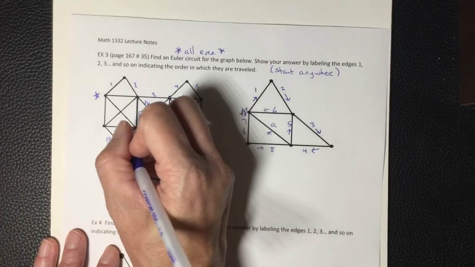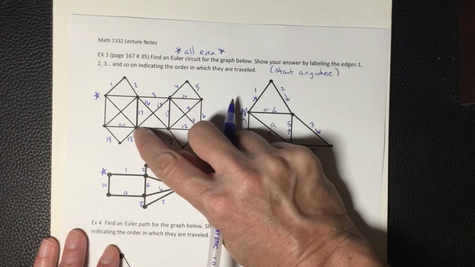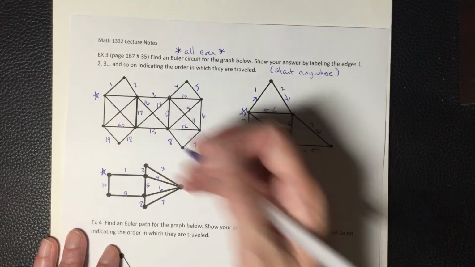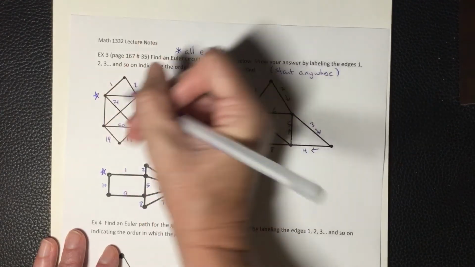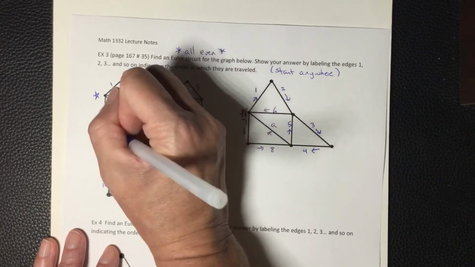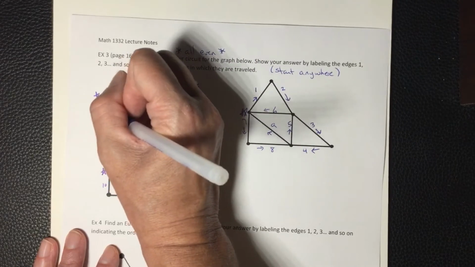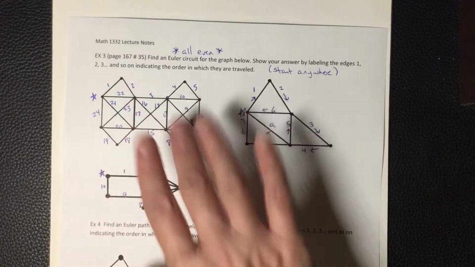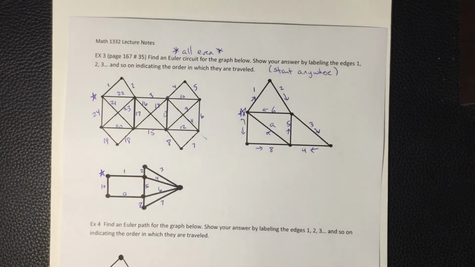I'm going to come across and do 20. Now from here, I've already done all these edges. The only thing I can do is my left diagonal, so that'll be 21. Back across here is 22. Here's 23, and back up is 24. So that is one of many ways you could do that particular Euler circuit. So on your homework, if you mark them, I can trace it and see if it's correct or not.